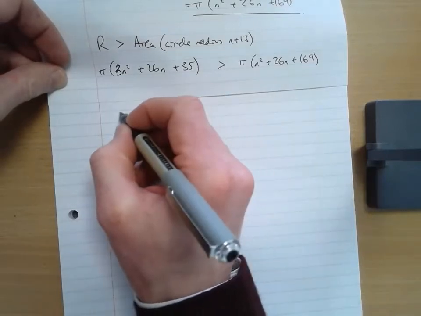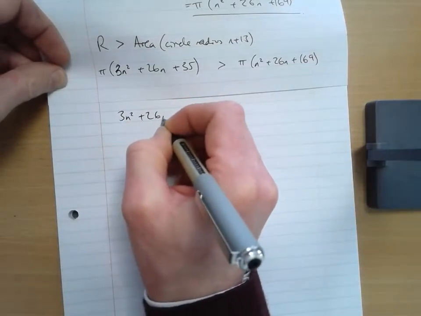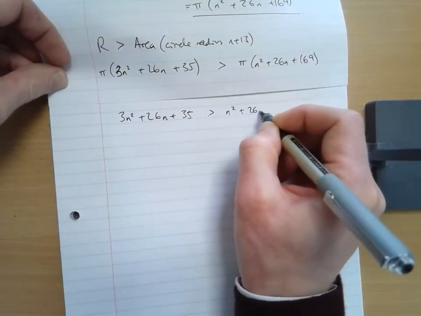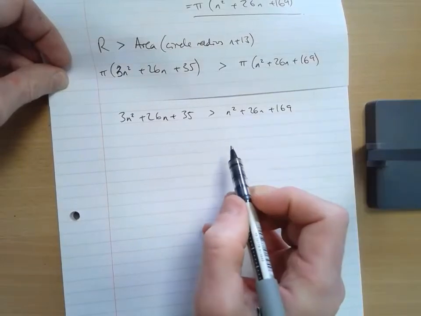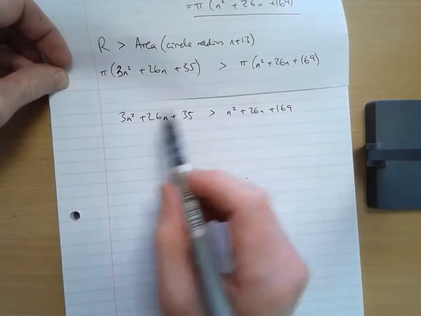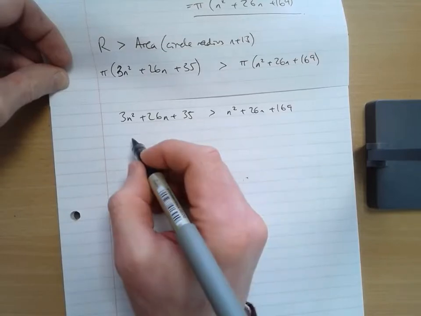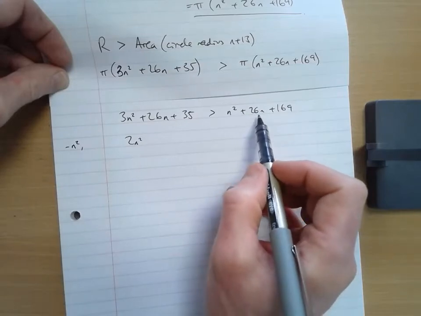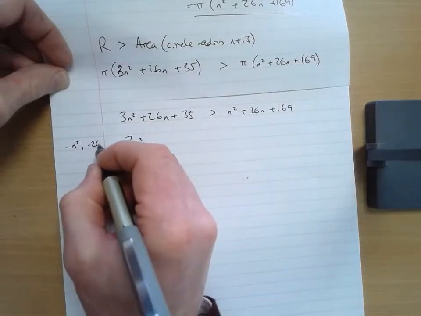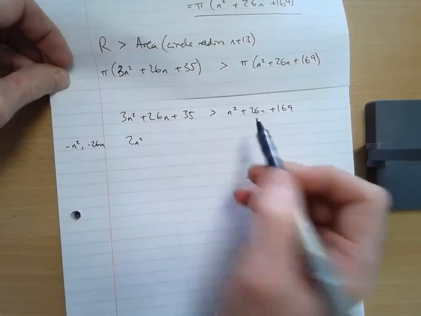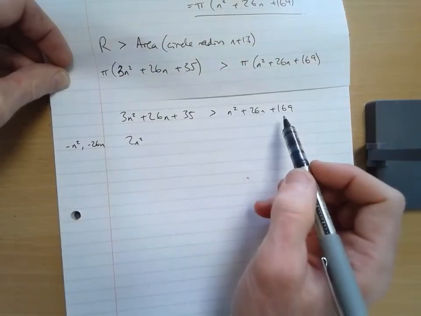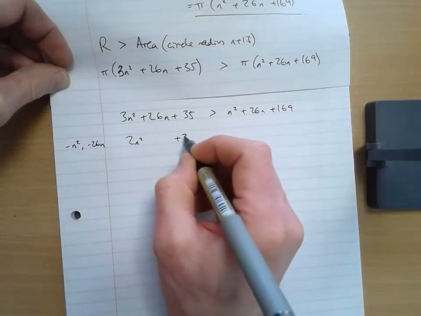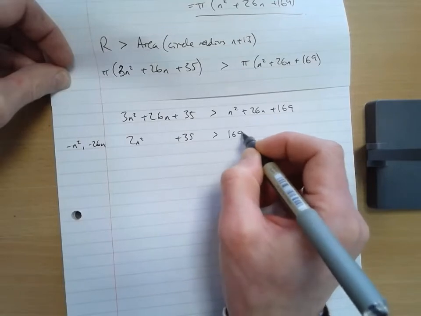So let's do that and reduce it down to 3n squared plus 26n plus 35 greater than n squared plus 26n plus 169. Now you can start subtracting, so we can subtract the n squared there. That delivers 2n squared. What else? We can subtract the 26n. That's going to be nice, because that cancels out 26n on both sides. So that means 2n squared plus 35 is greater than 169.